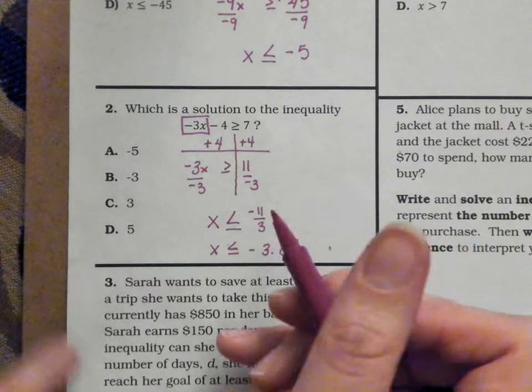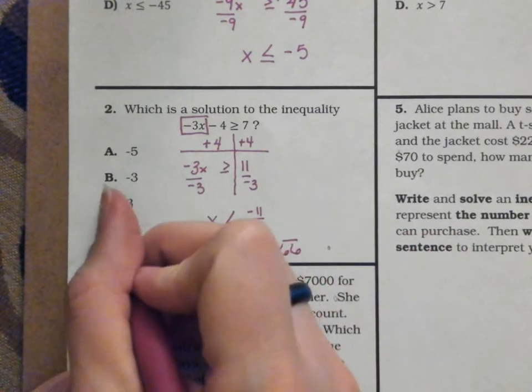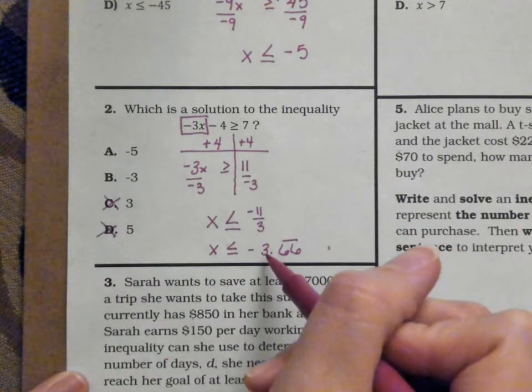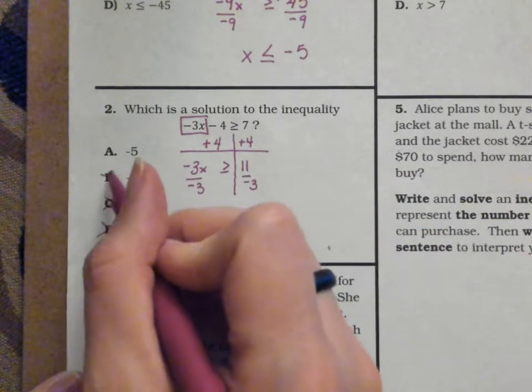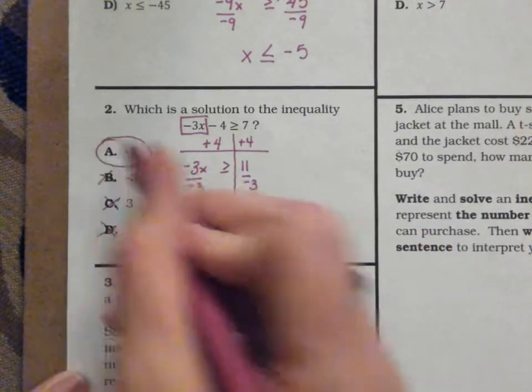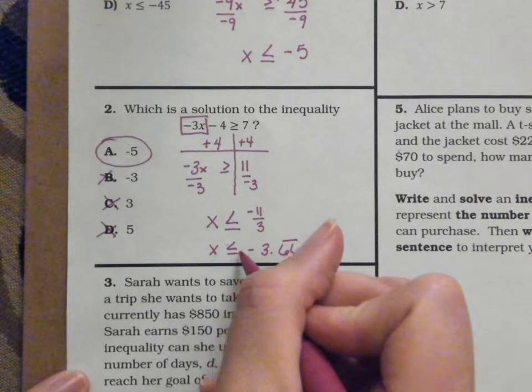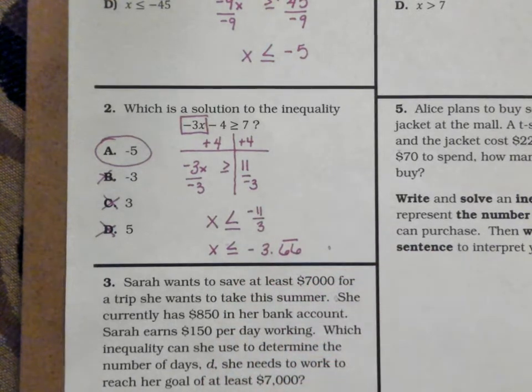Well, what's smaller than that? Positives are not smaller than negatives. Negative 3 is actually bigger, and so my answer here was negative 5. Negative 5 is smaller than negative 3.6.